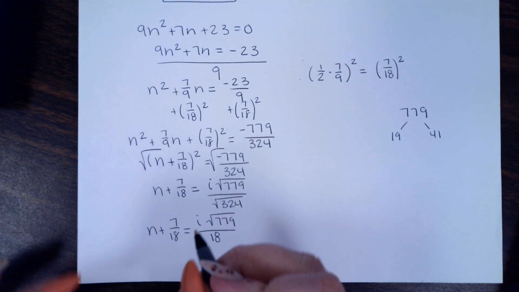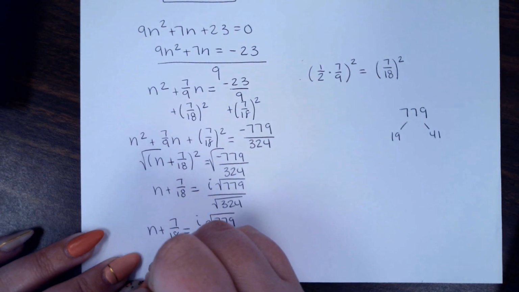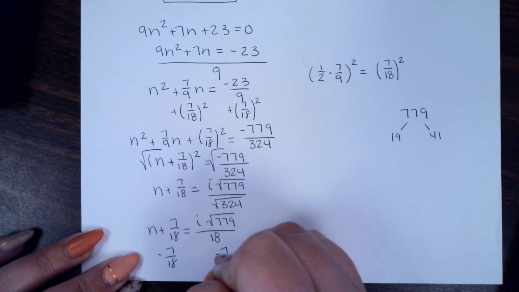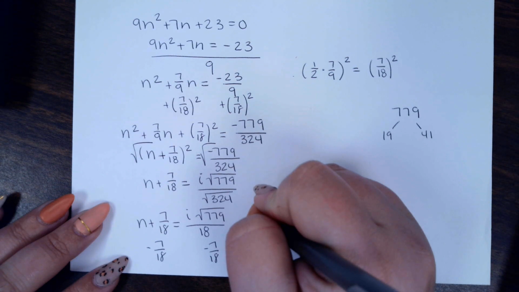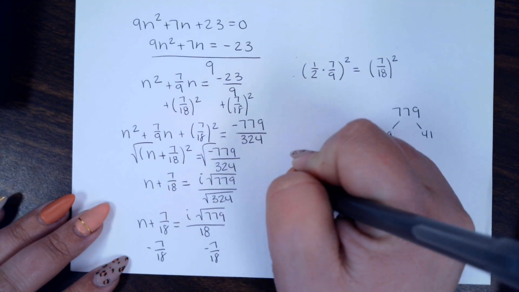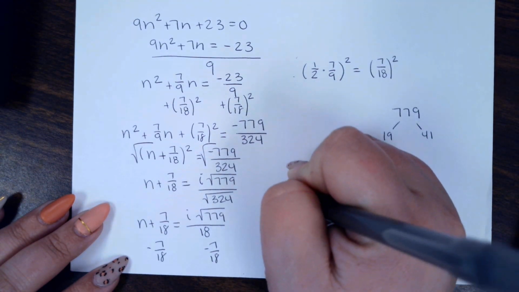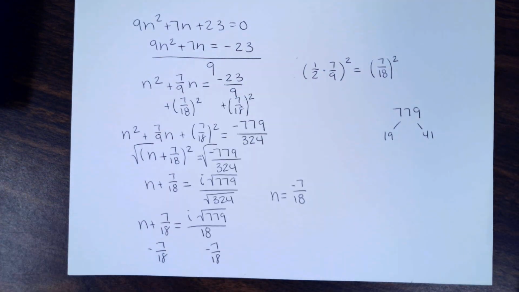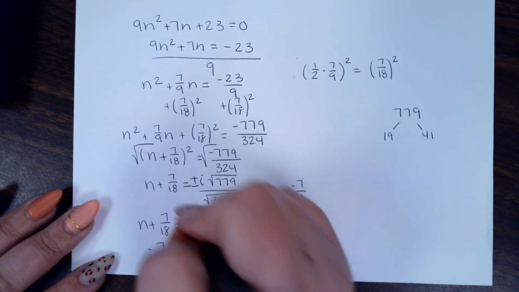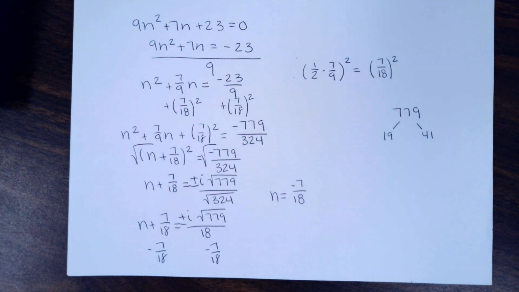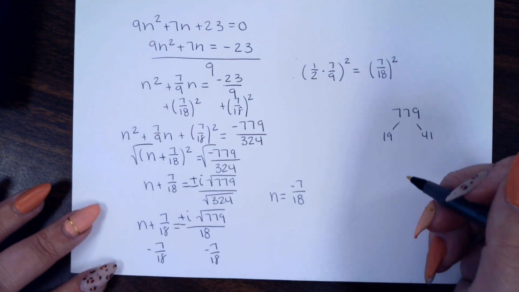Remember, the square root of 324 was 18. And then our last step to get n by itself, we'll just subtract 7/18 from both sides. Then we'll have n equals -7/18. Oops, what's one thing I forgot? My plus or minus here. I have a bad habit of forgetting that.